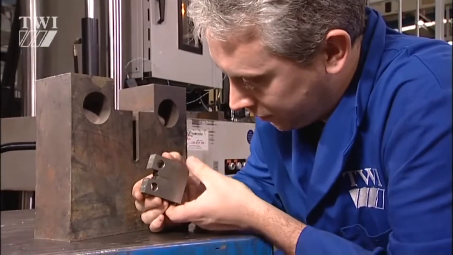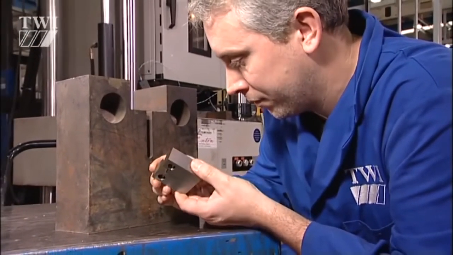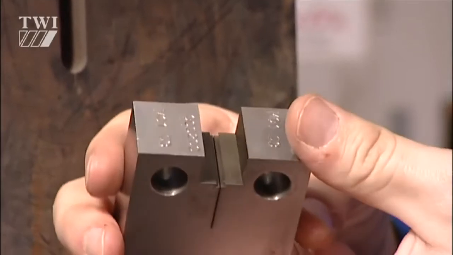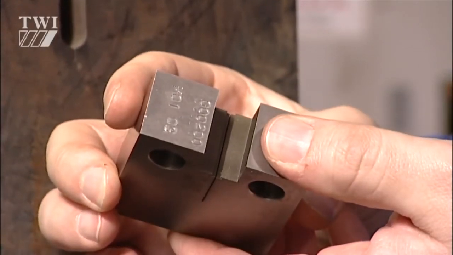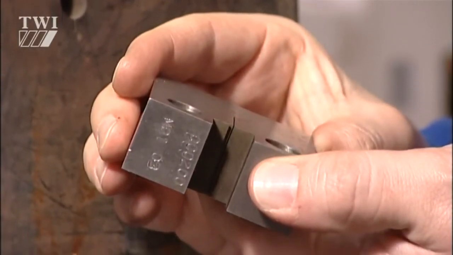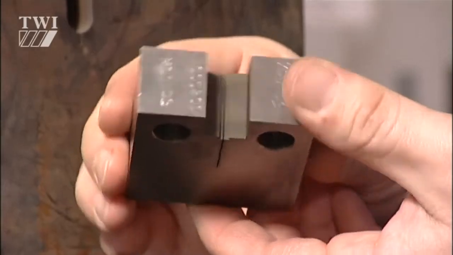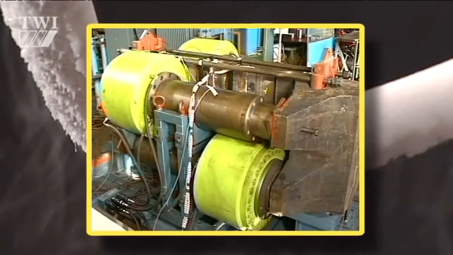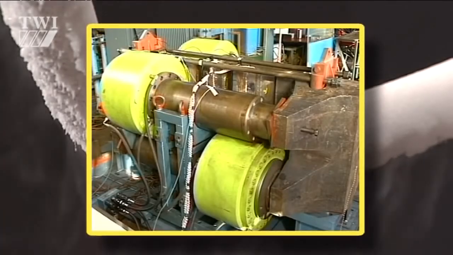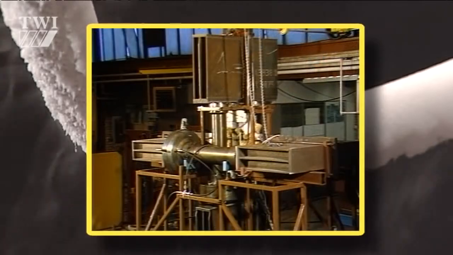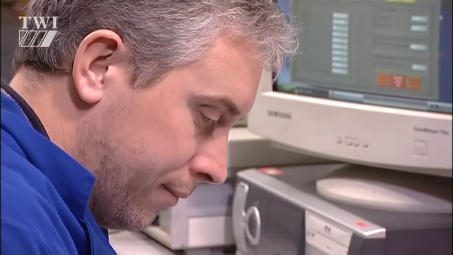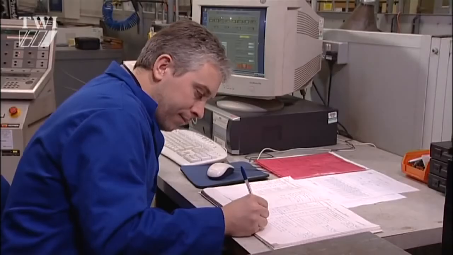Test pieces come in several different shapes and sizes. The compact tension or CT specimen requires much less material than the bend test piece, but it's more expensive to make. Full-scale wide plate tests and biaxial tests have been used to confirm the design methodology.